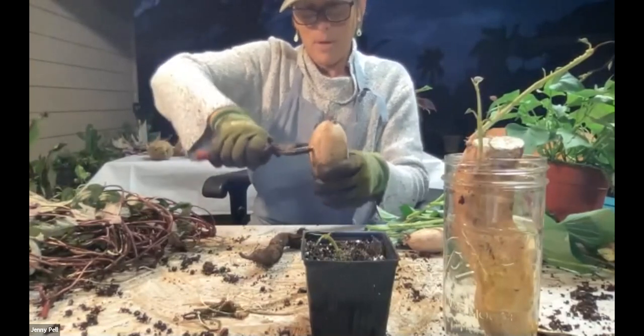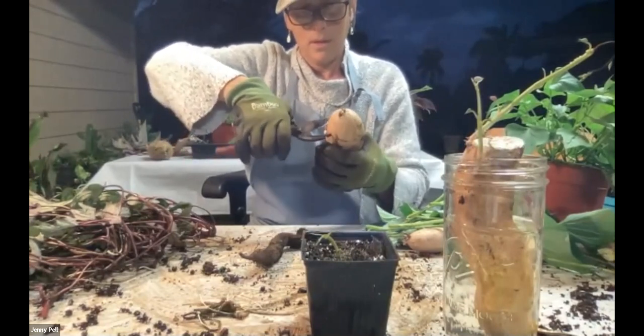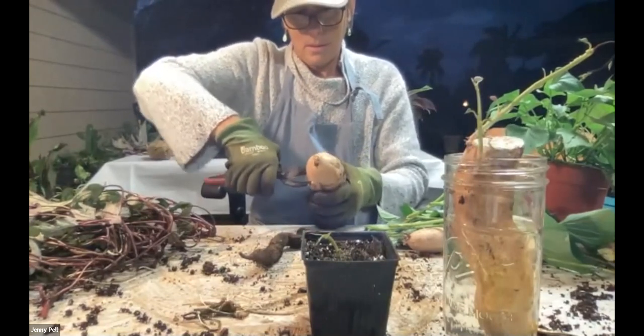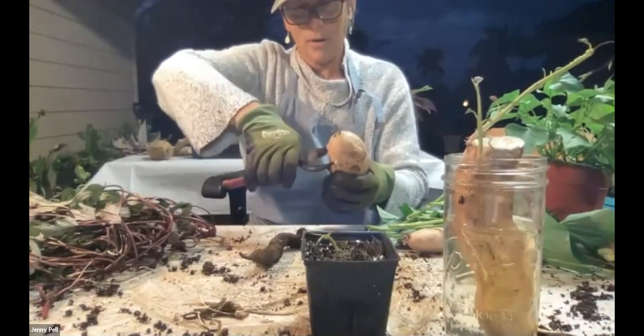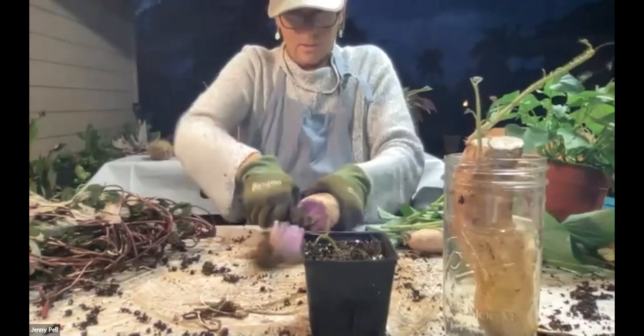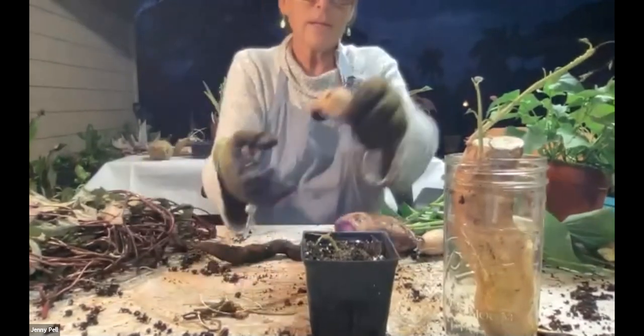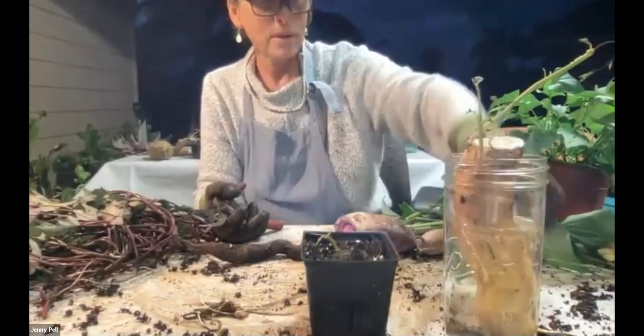If I had a knife, it would be better, but I don't. You can also just take that piece of the sweet potato and just stick it in the ground and it'll grow, okay? Right? So I can just take that and stick it in the ground and that'll grow a sweet potato.